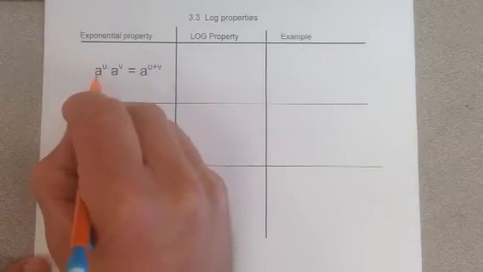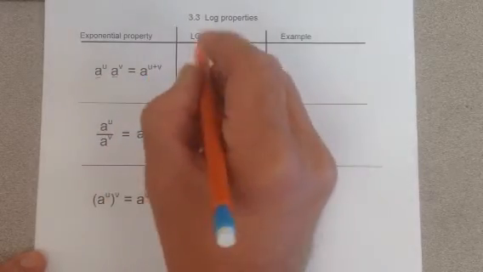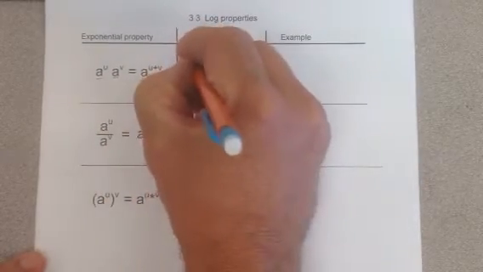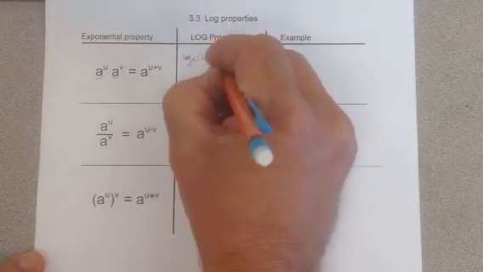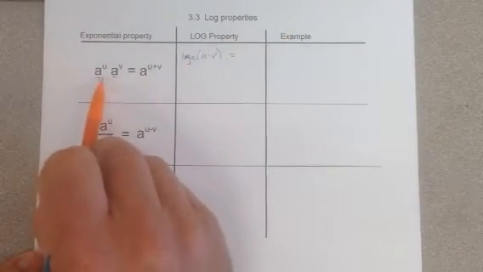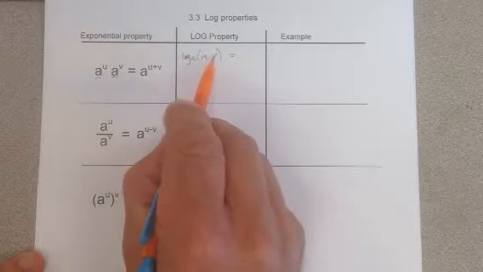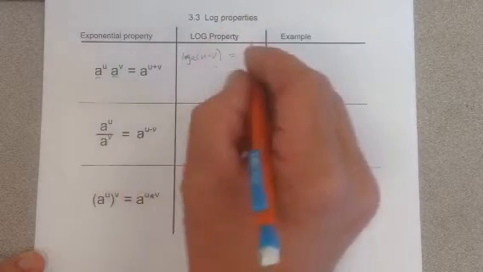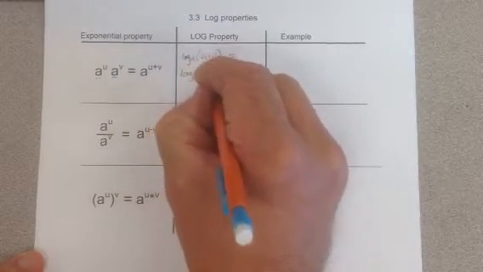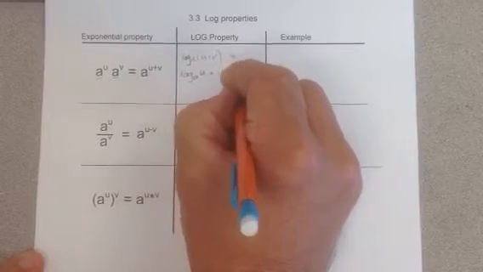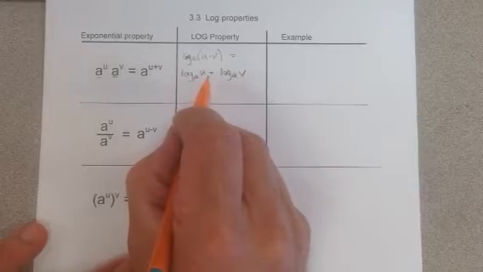So the first log property: if you ever have like bases, your rule is you're supposed to add up the exponents. What that looks like in logs is log base A of u times v. These two are multiplications and you have the same base. So here I have log with multiplication, and what you can do is split that up into log base A of u plus log base A of v. You can turn multiplication and split it up into addition.